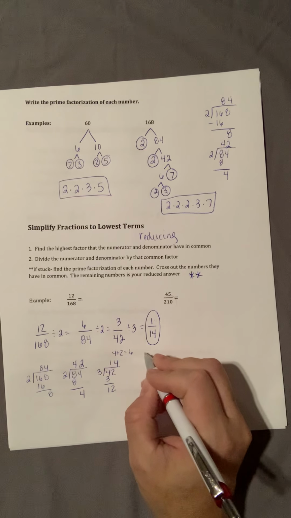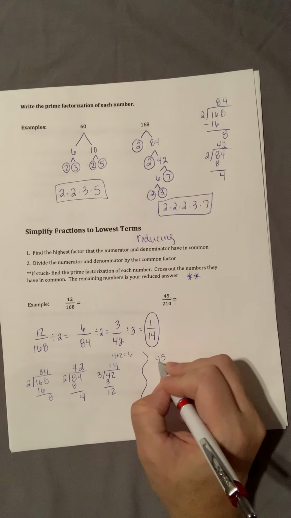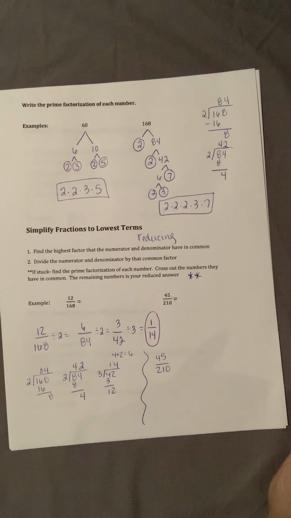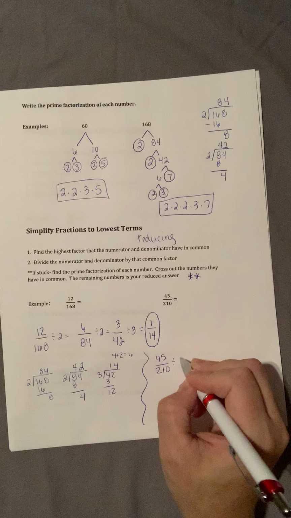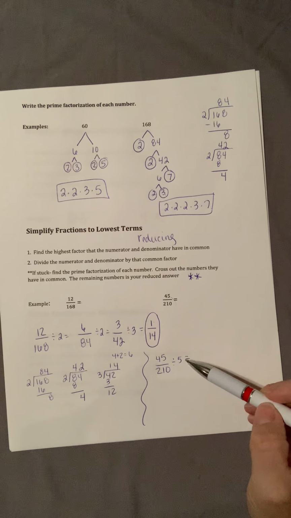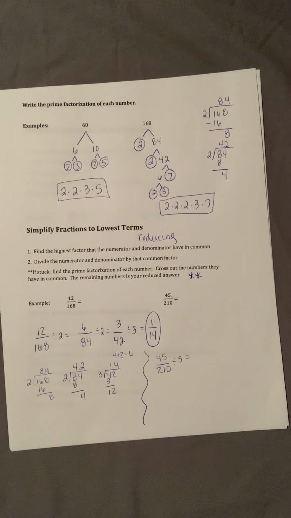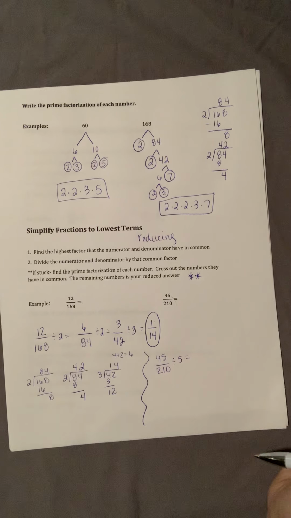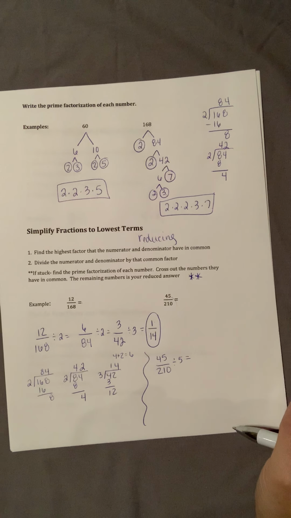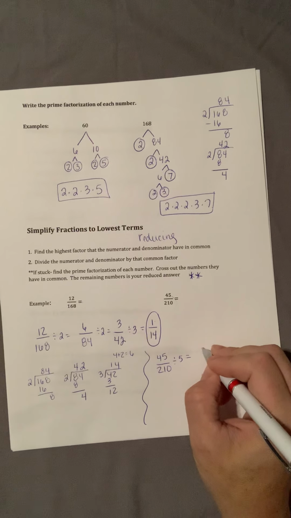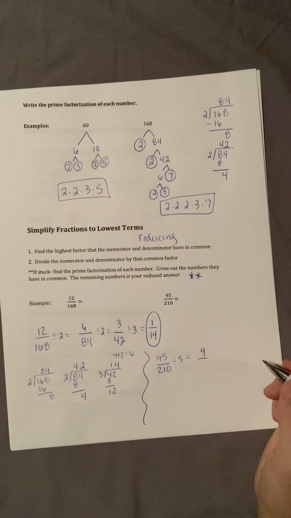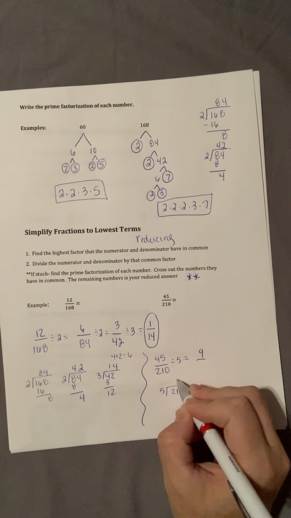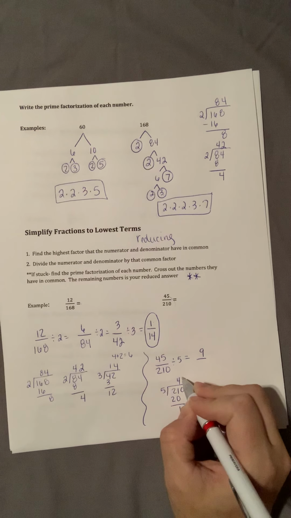All right, now I have 45 over 210. This time I know that they're both divisible by 5, because the rule for 5 is 5 can go into any number that ends in 5 or 0. So 45 divided by 5 is 9, and 210 divided by 5 is 42.